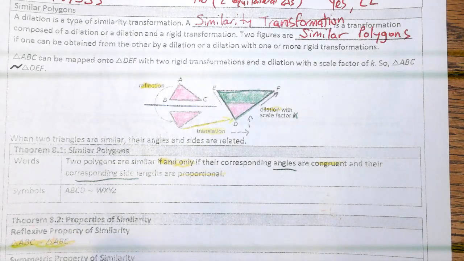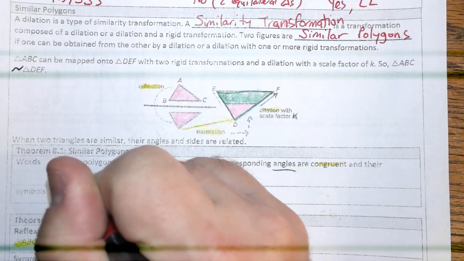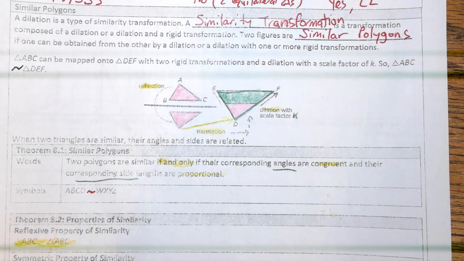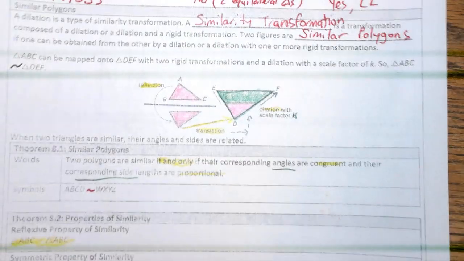So yeah, the symbols, as I said, the similarity would be ABCD is similar to WXYZ. All right, let's scooch down.